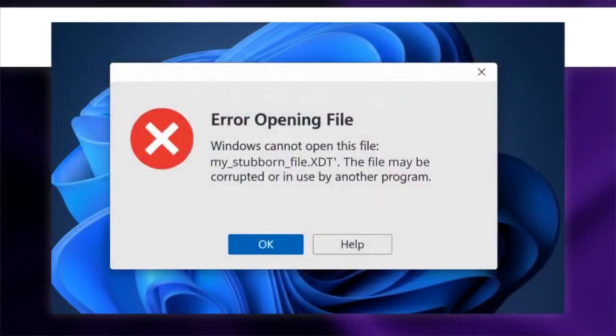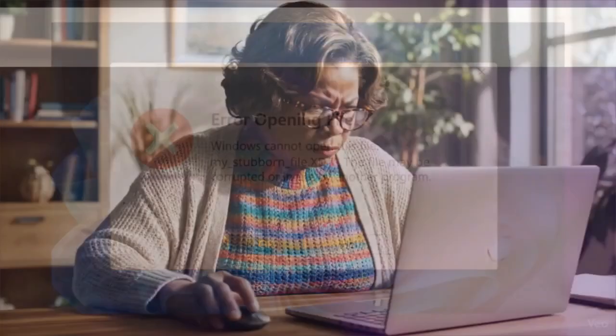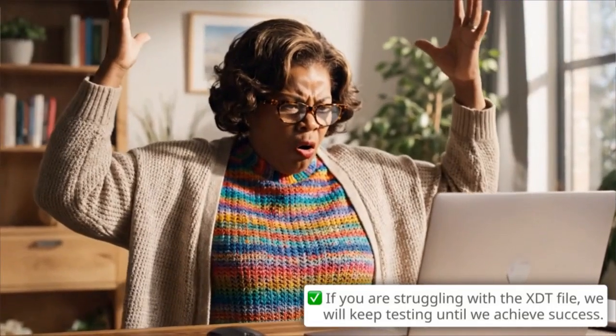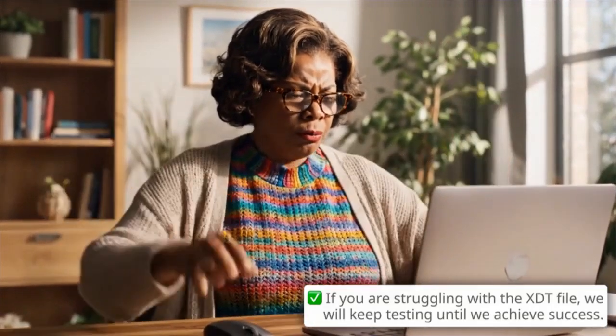If you cannot access the XDT file, no problem. The refusal of the file to open is likely not complex. It's one of the top 3 basic reasons. I'll give you a simple 3-point checklist of common causes and the immediate fix for each.